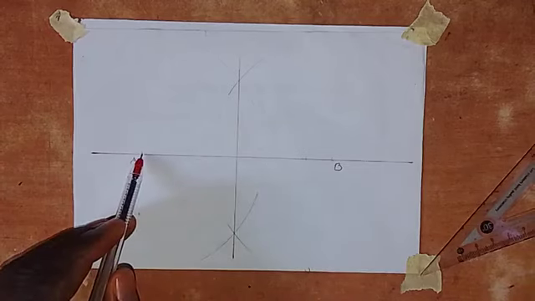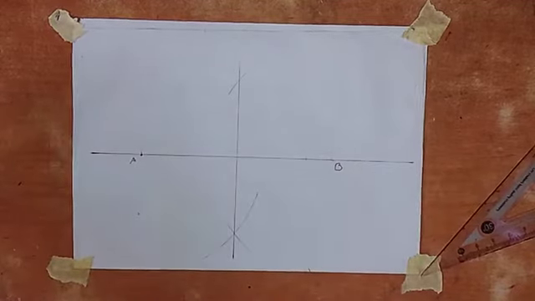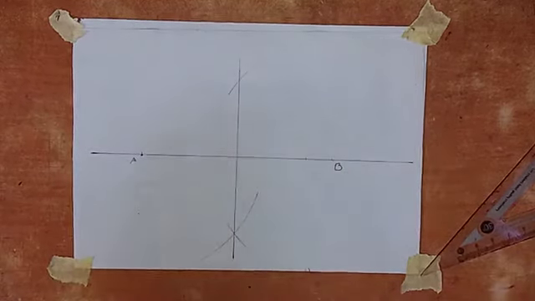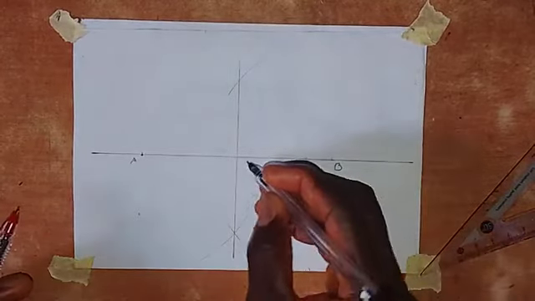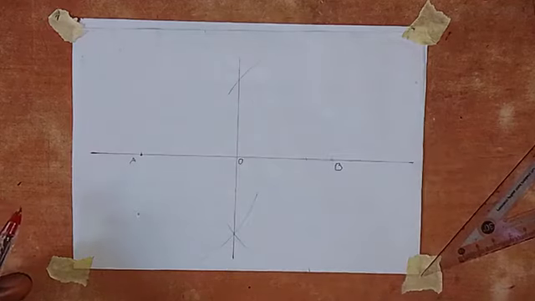Don't forget that we are using distance AB as the circumference of the circle that you want to determine its diameter. And AB is 115 millimeters. Let's call this point O.